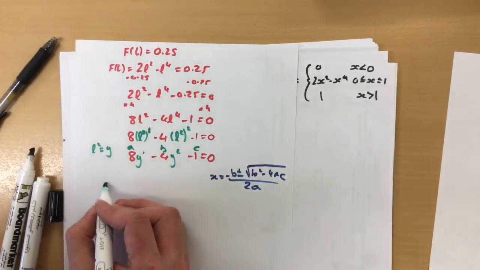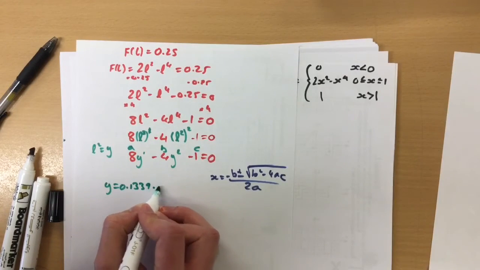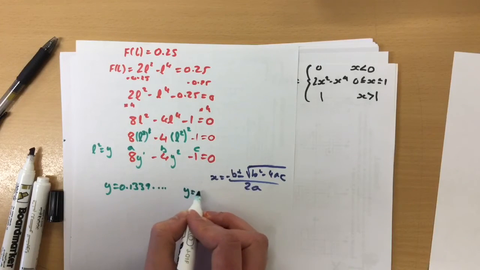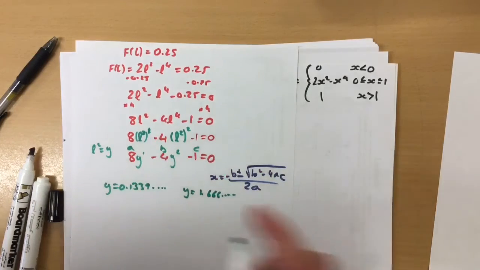Now, you had y is 0.1339 something or other. Or you'd have had y is 1.666 something or other recurring.